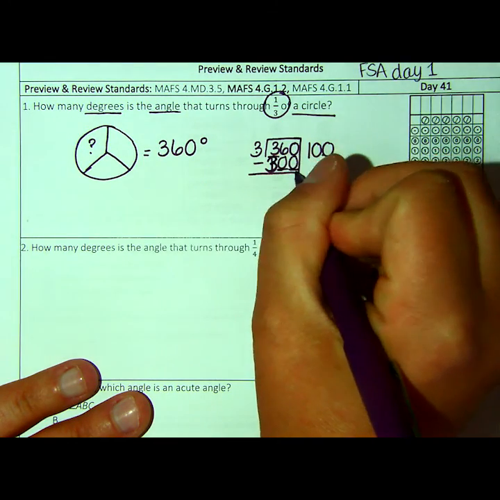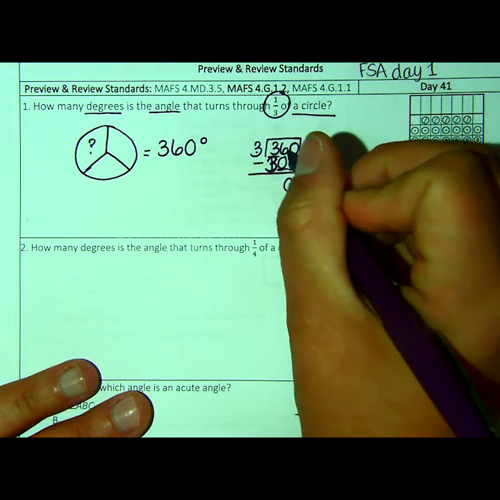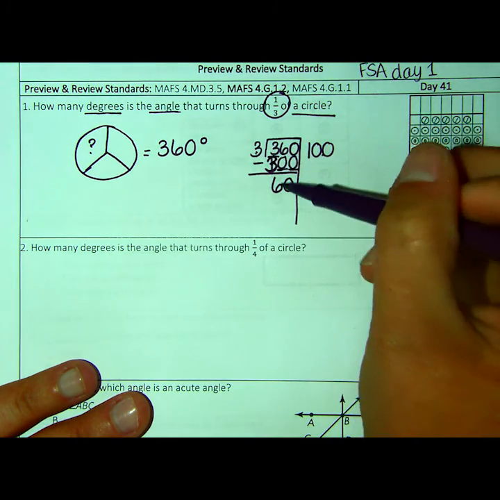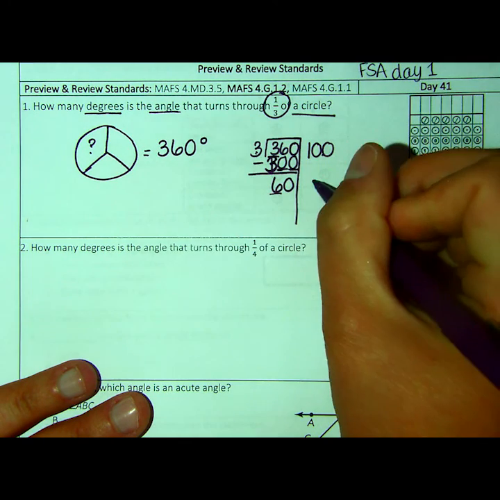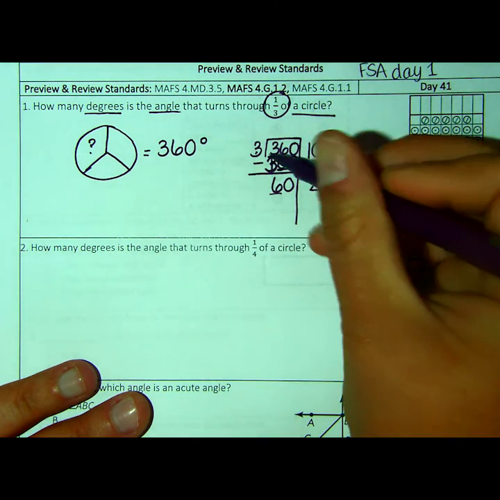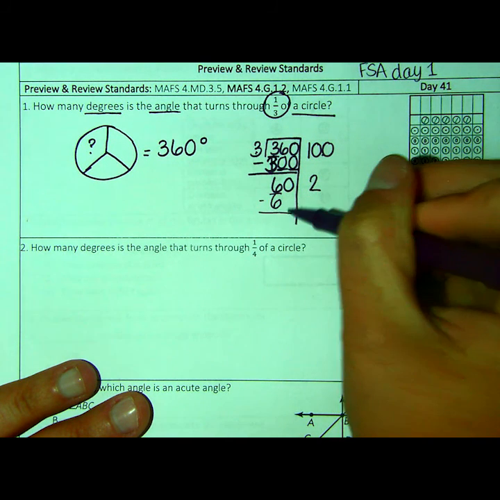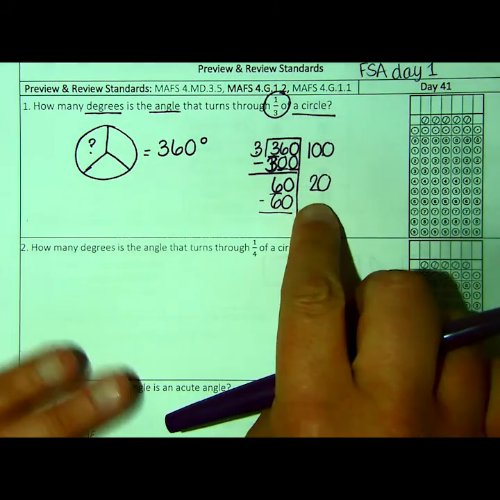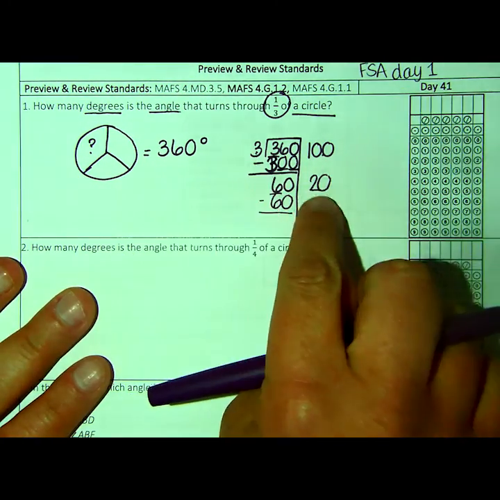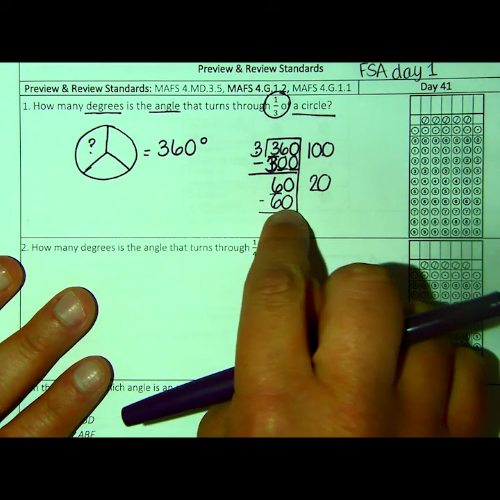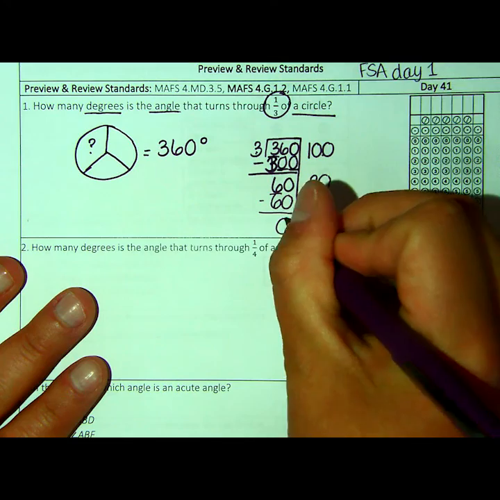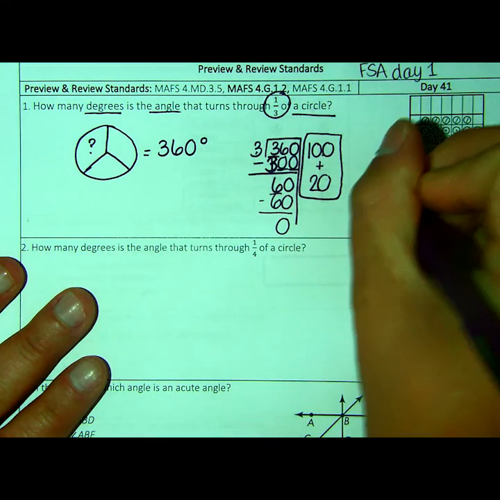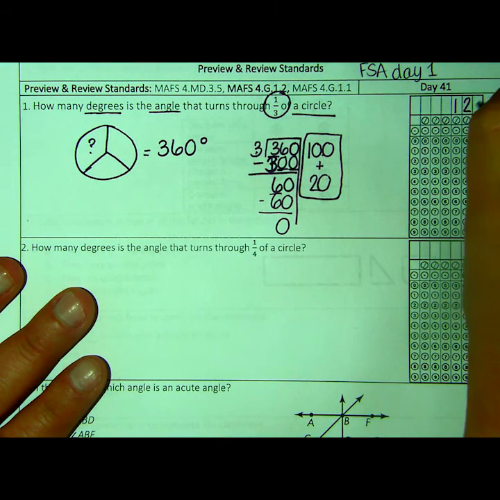So now I'm going to subtract, and I have a 0 here and 6 remaining. And now I need to think to myself, how many times does 3 go into 6 without going over? Well, that's 2. And 2 times 3 is 6. But I've got this place value here with nothing, so I'm going to fill it with a 0. And now I can think to myself, oh, that makes sense because 3 times 20 is 3 groups of 20. That's equal to 60. So now I subtract, and I have nothing remaining. I'm going to add my partial quotients over here along the side. 100 plus 20 gives me a total of 120 degrees.